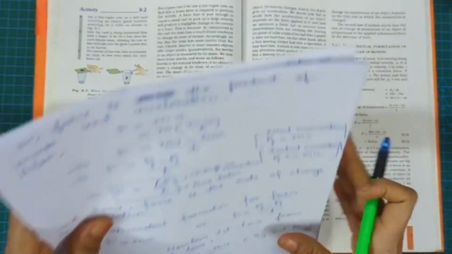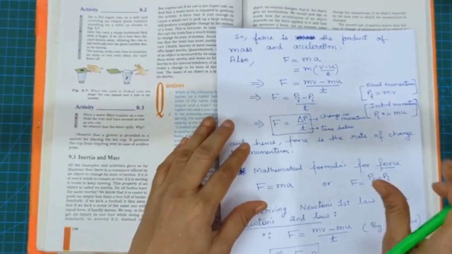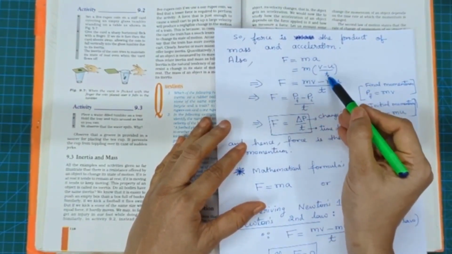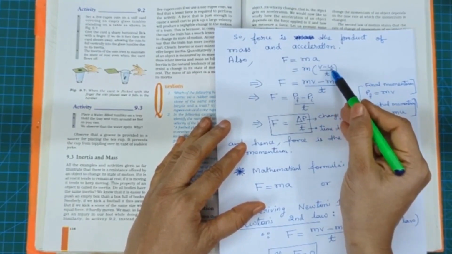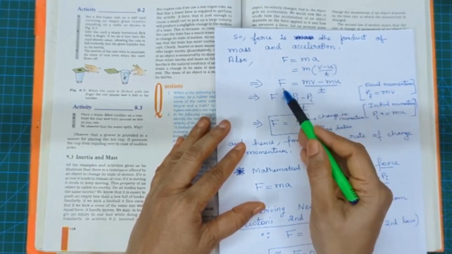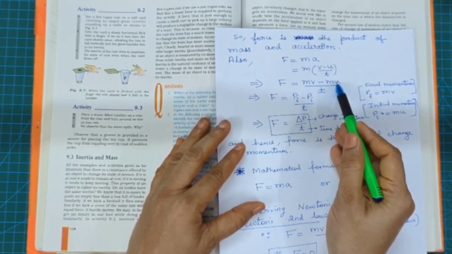But Newton's second law of motion can also be mathematically expressed in another way. Since we know that force is mass into acceleration, and acceleration is the rate of change in velocity, v is final velocity, u is initial velocity, and then we distribute mass over this bracket. We get force as mass into final velocity minus mass into initial velocity.